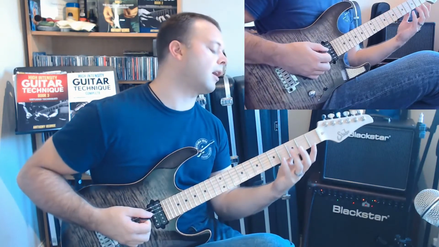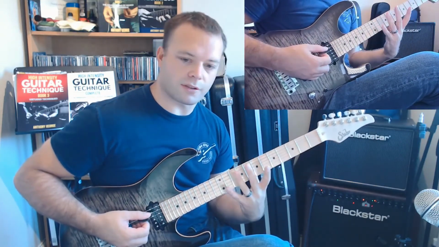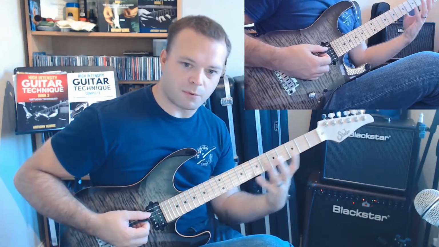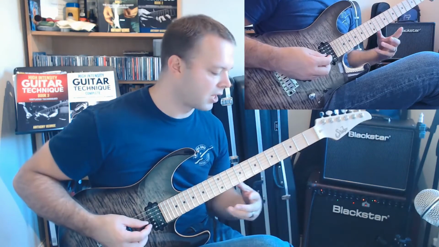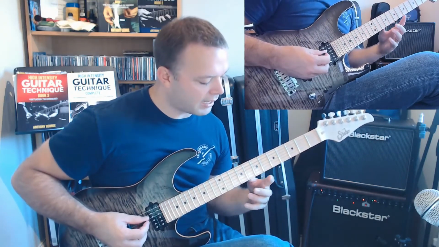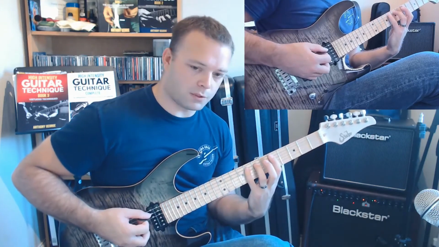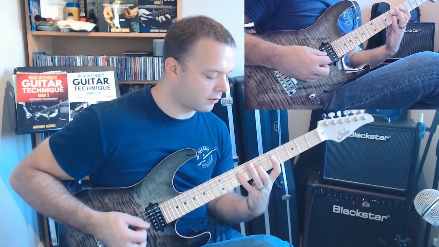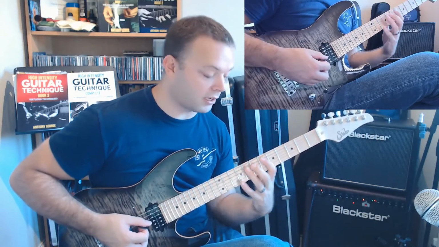So the thing with that one, what we're doing is we're using basically several different positions of A natural minor, going across the fretboard, connecting them up, but also string skipping so that we're getting wider intervals. One of the things that's tricky with that exercise is when you do, you might want to experiment with either using fingers 1, 3 and 4 or 1, 2 and 3 at that point.